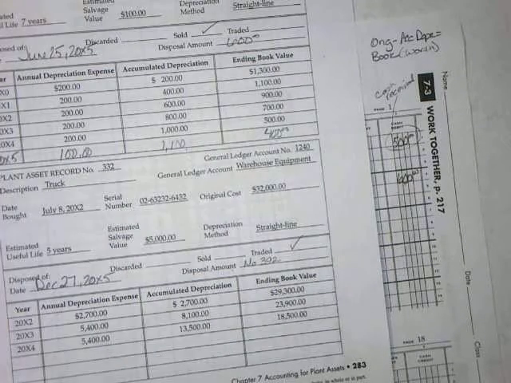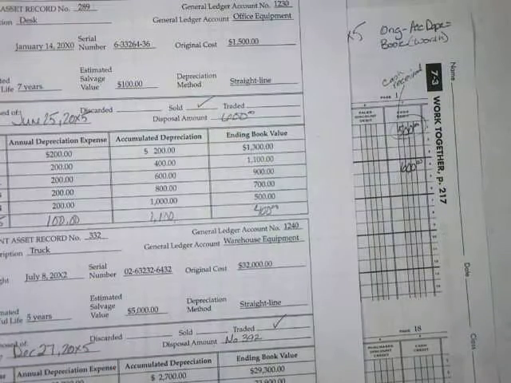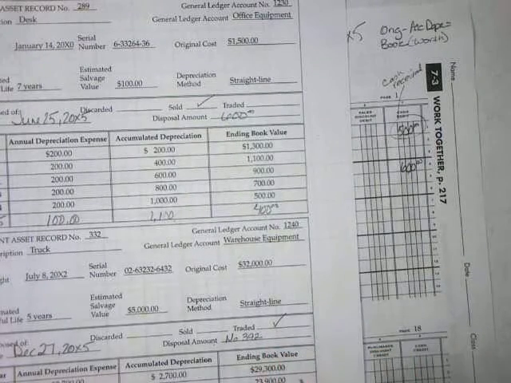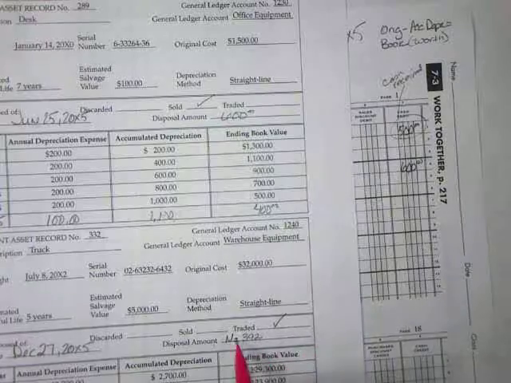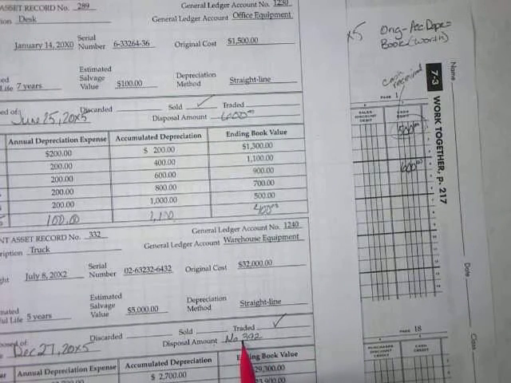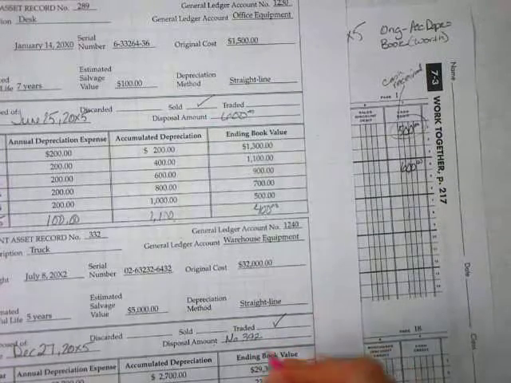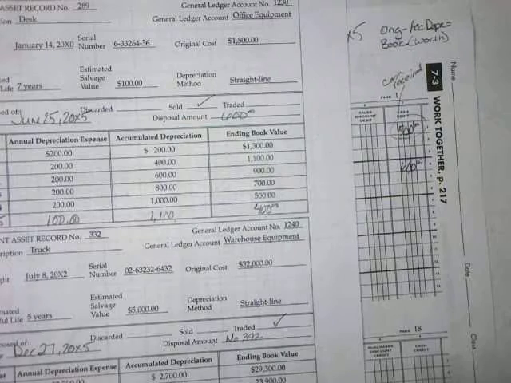But we don't have 7-3. No. Okay. I guess we don't have a plant asset record to fill out for that. If we do, I am missing it. But anyway, this is just saying refer to 392 for the value of the new truck. Okay? All right.